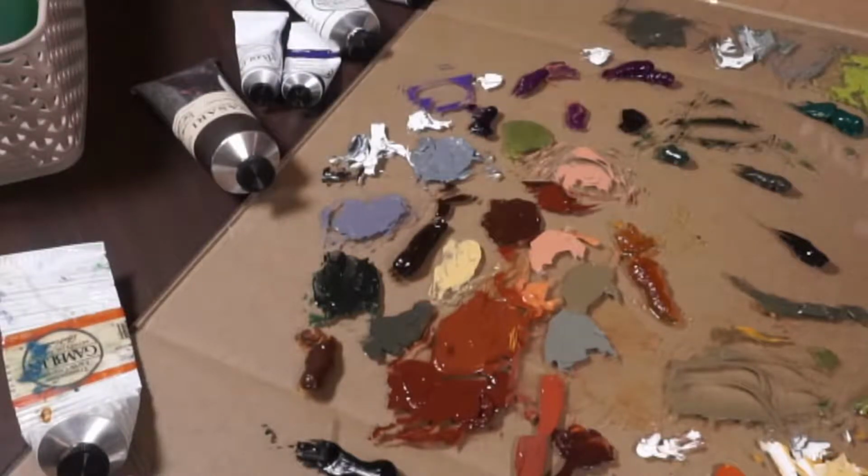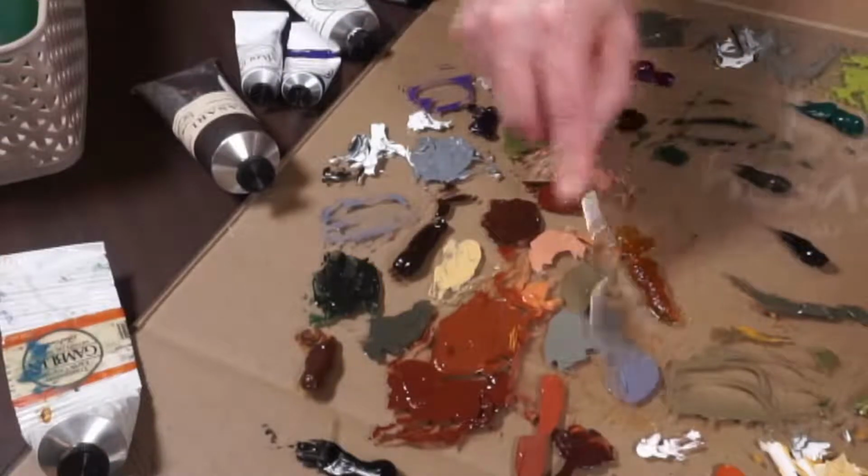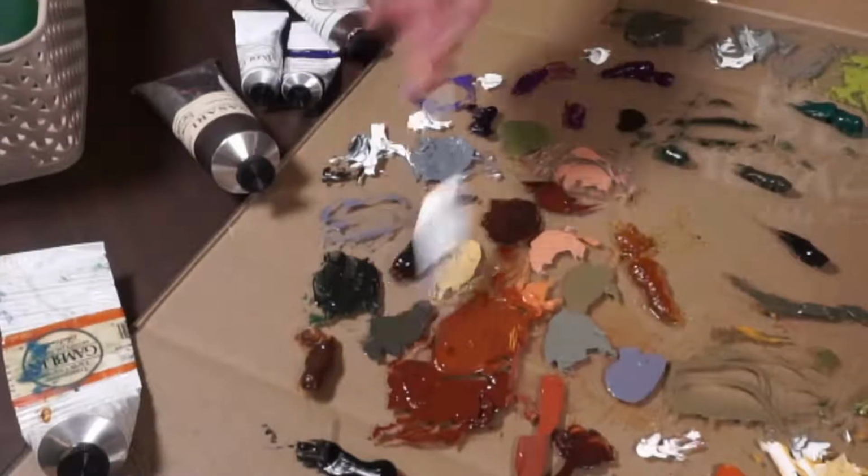So now that purple, do you guys see that? I could see that very easily fitting into this scheme.